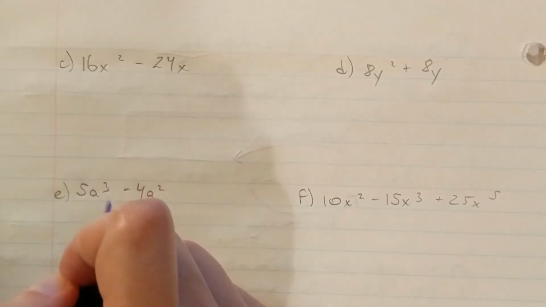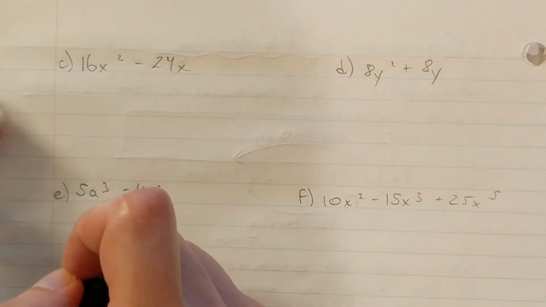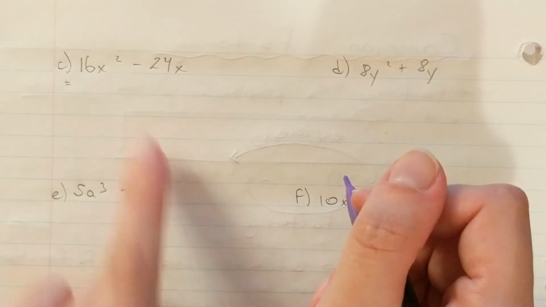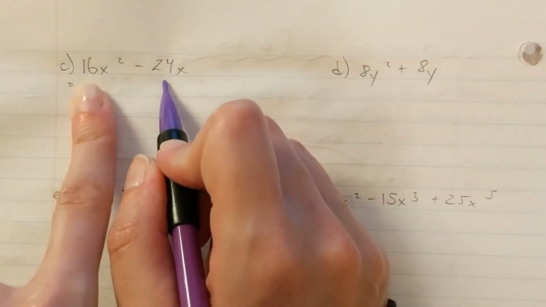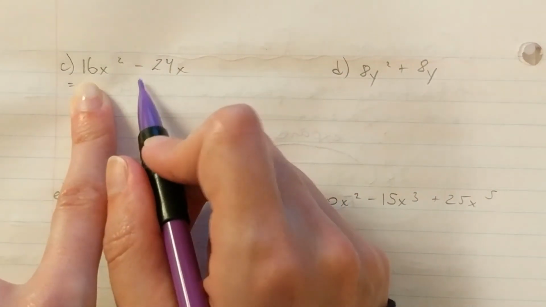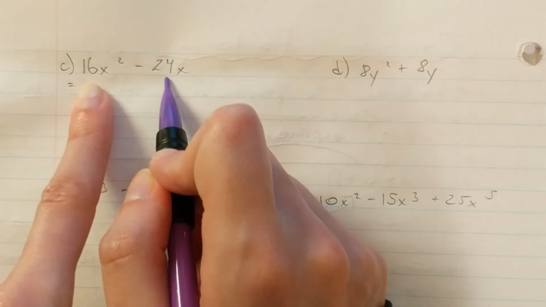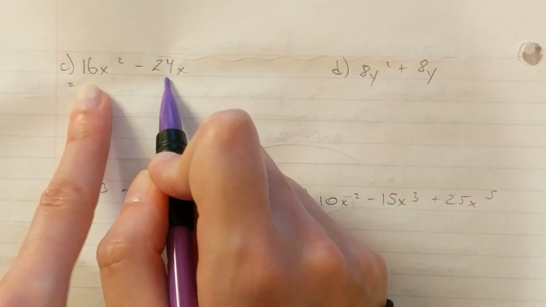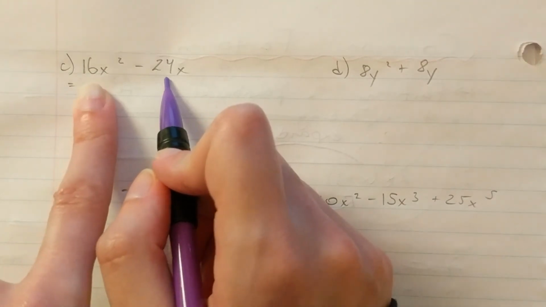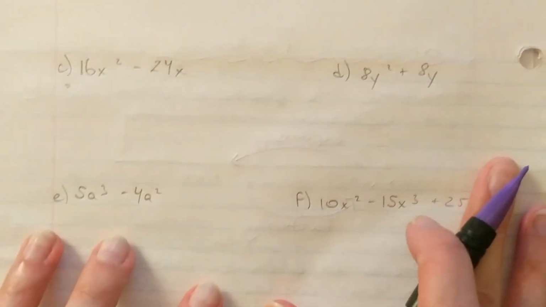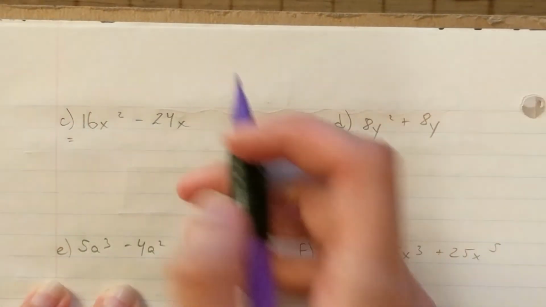16x squared minus 24x. Again, first things first, I need to think about my numerical coefficients: 16 and negative 24. We're going to ignore the negative sign just for a second and only consider 16 and 24. What is the largest possible number that these two have in common? When you're presented with problems like these, it might be helpful to make a factor tree, so I'm going to do that up here.